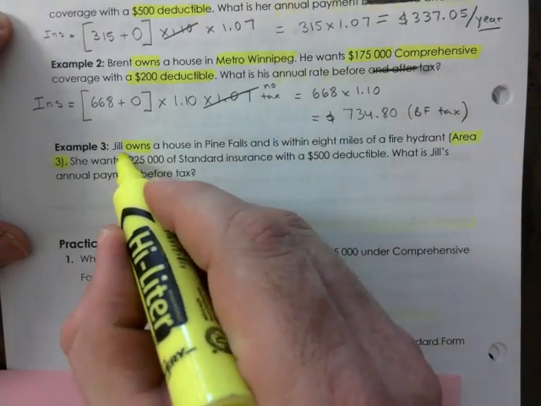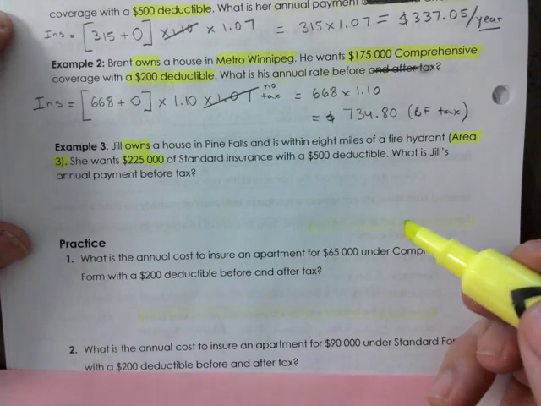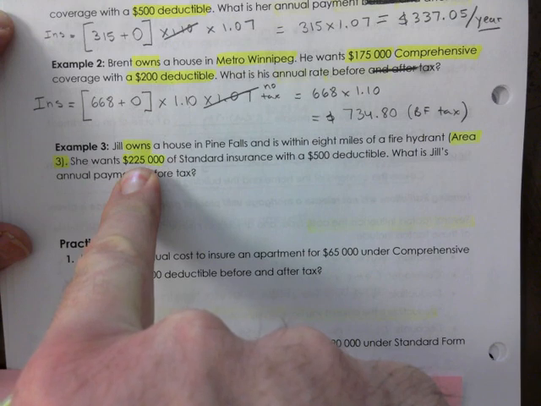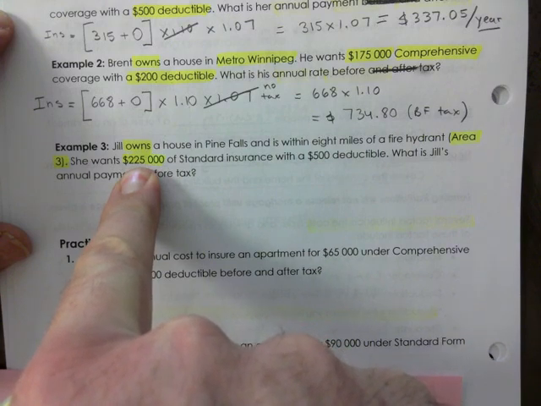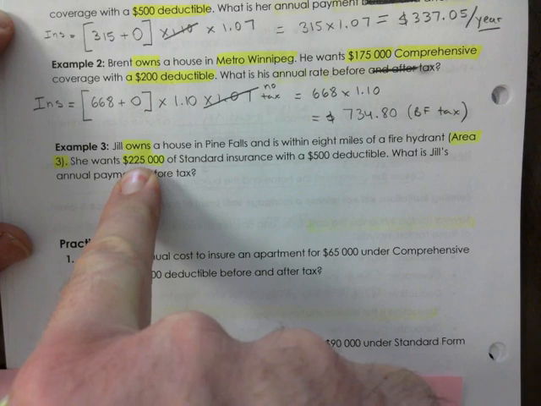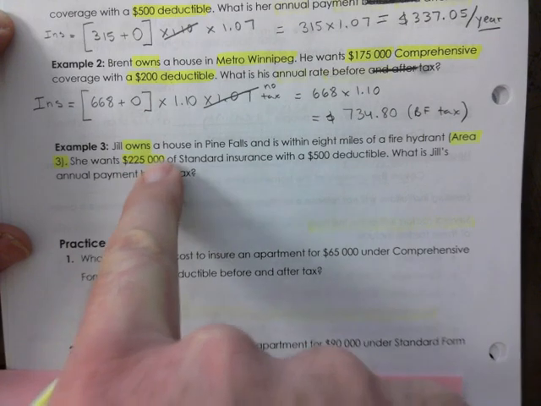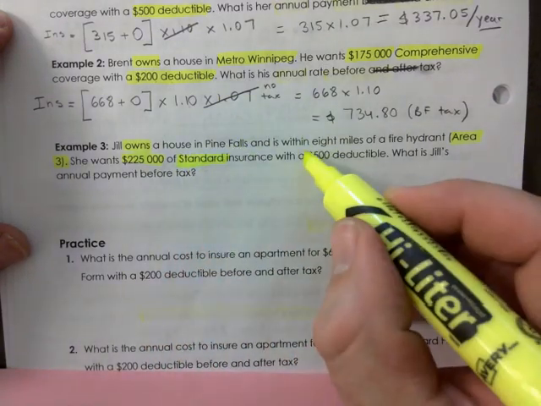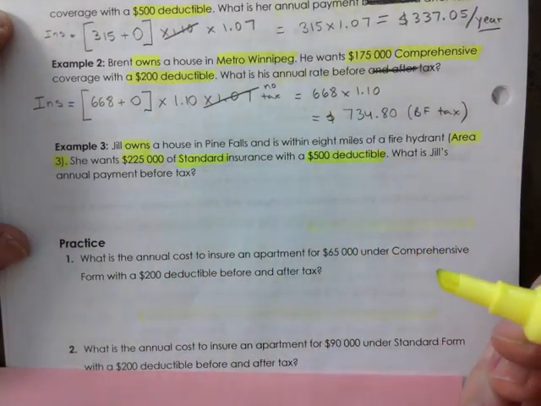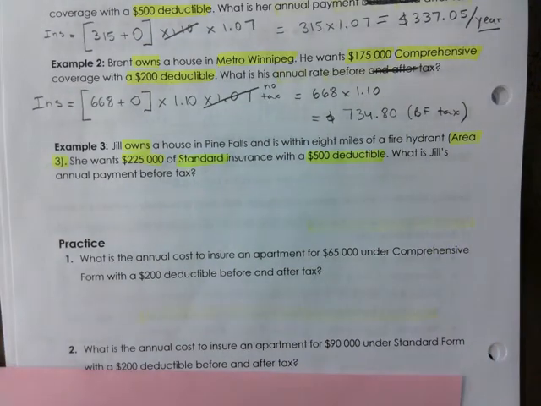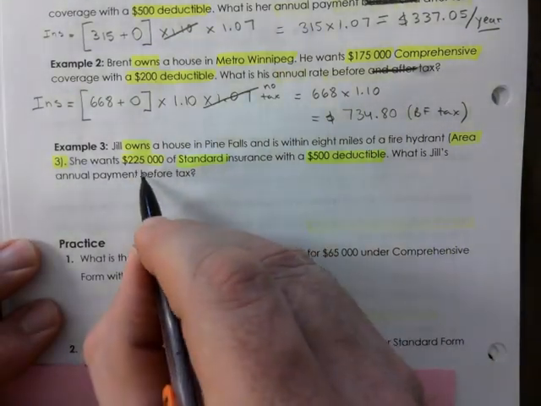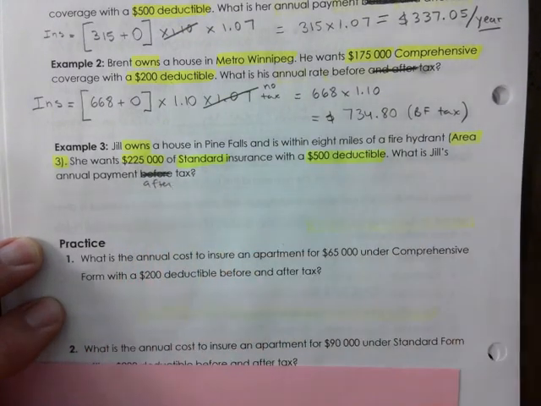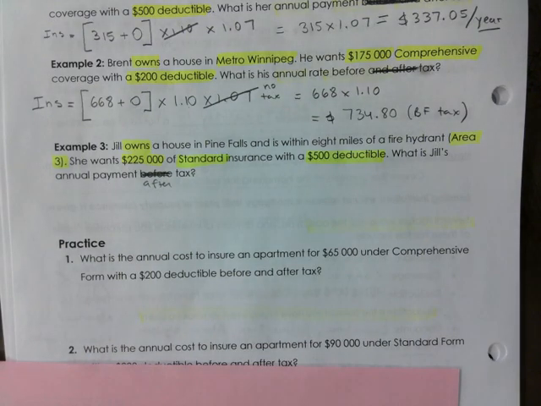You want 225,000 worth of insurance. What should that number tell you right away? It's over 200,000, right? Can you remember that 200,000 is like the max that shows up on our chart? So we're over. Okay? Standard insurance, $500 deductible. Let's change this to after. I want to mix it up so that we're prepared for anything I throw at you.